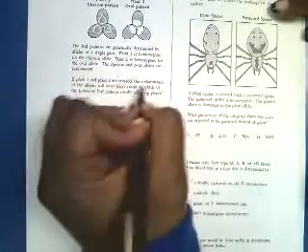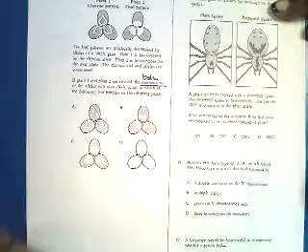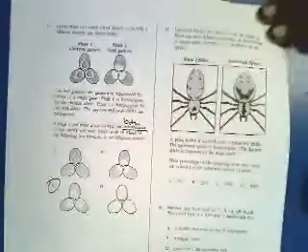Sorry, I'm trying to hurry up. This is codominant, so it's both. So we're looking for this trait and this trait together. The answer is C.